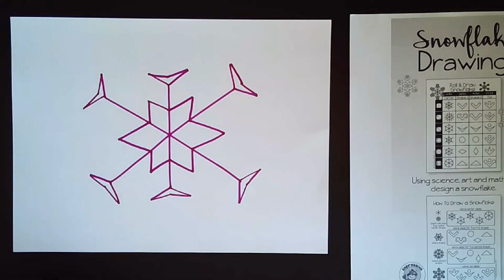So finish up this section, and then I'm going to show you how to do the next one. We'll roll our little dice again and see what shape we're going to get next time.